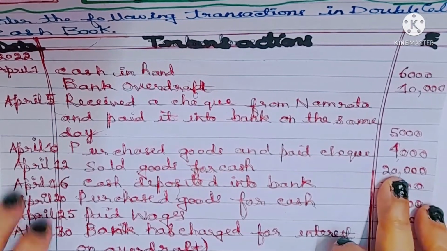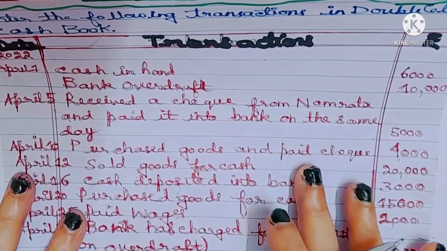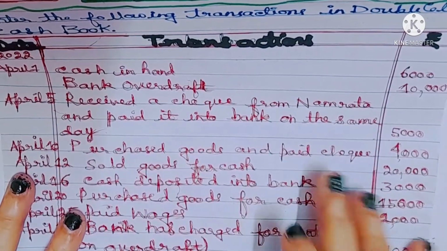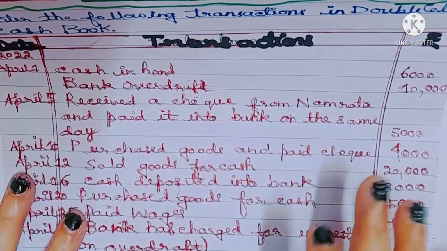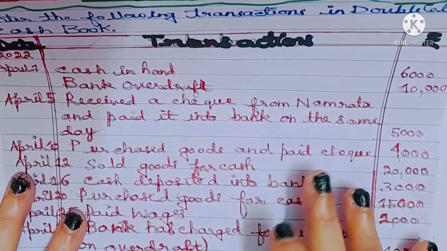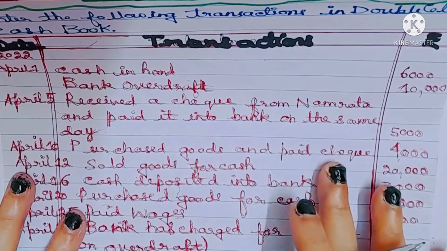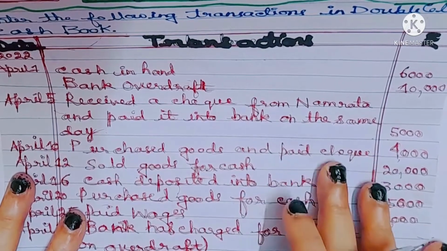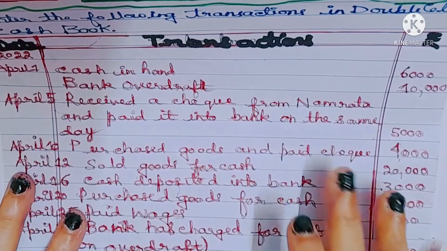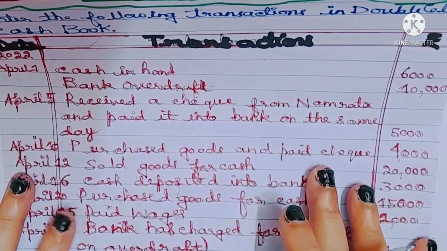Okay, and always remember we only have to look at the position of two accounts. What are the accounts? Cash account and bank account. Why not other accounts? Because there is no column for other accounts. There are only columns for cash account and bank account. So we'll only look at the position of cash account and bank account and nothing else.